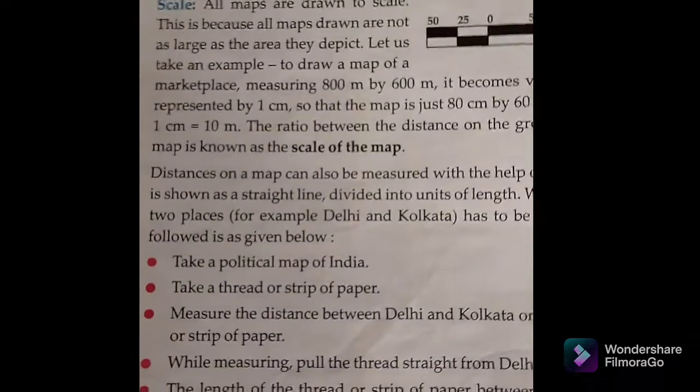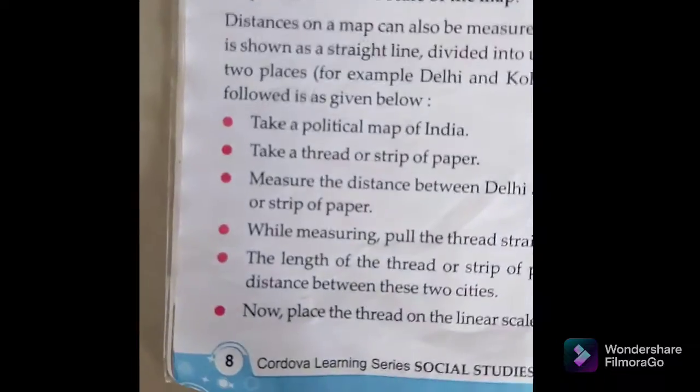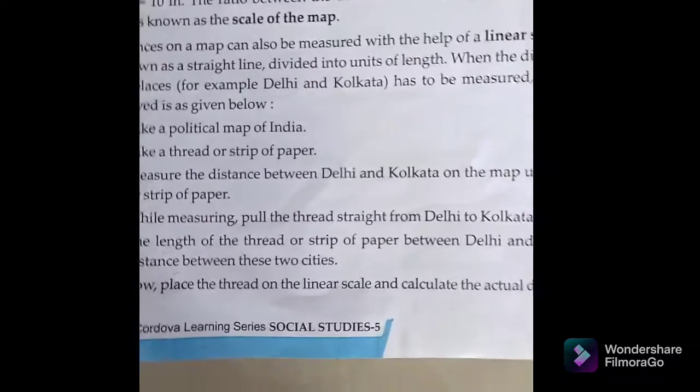When the distance between two places, for example Delhi and Kolkata, has to be measured, the procedure followed is as given below. First, take a political map of India. Second, take a thread or strip of paper. Third, measure the distance between Delhi and Kolkata on the map using the thread or strip of paper. Fourth, while measuring, pull the thread straight from Delhi to Kolkata. Fifth, the length of the thread or strip of paper between Delhi and Kolkata is the distance between these two cities. Now place the thread on the linear scale and calculate the actual distance.